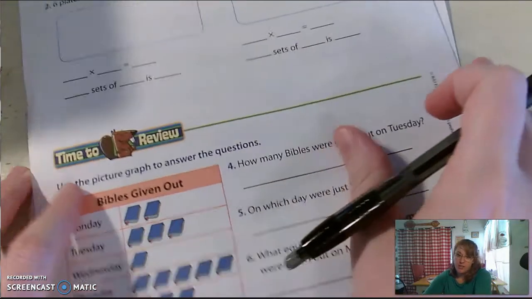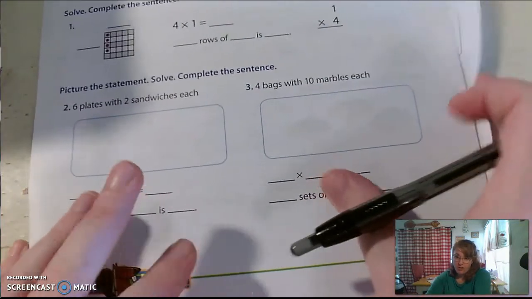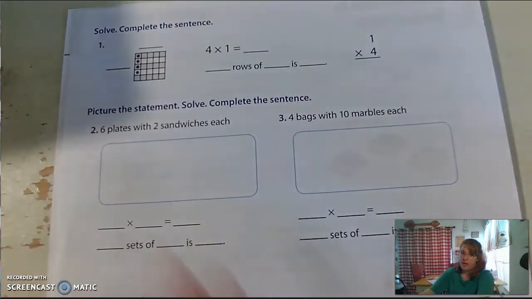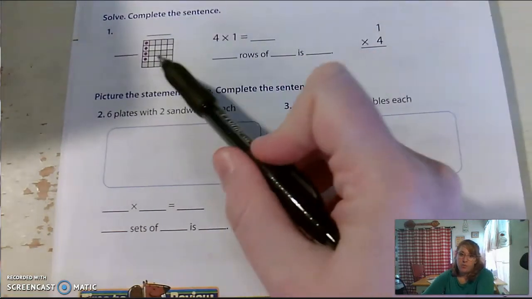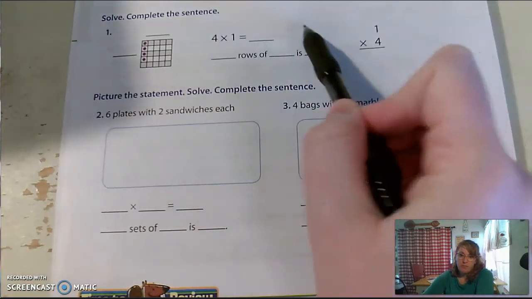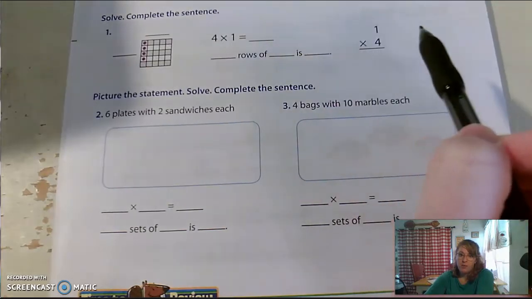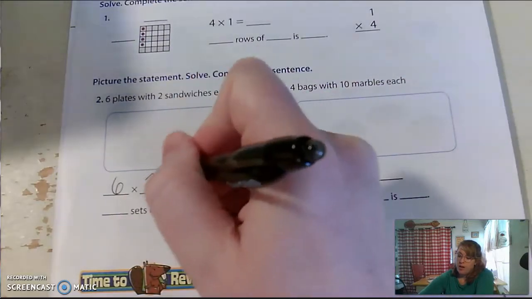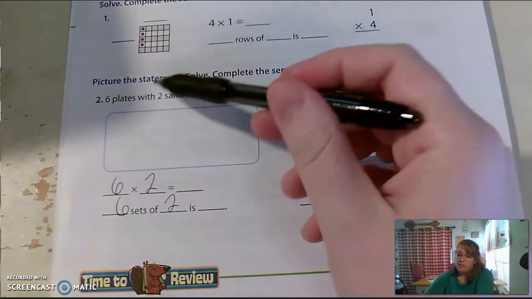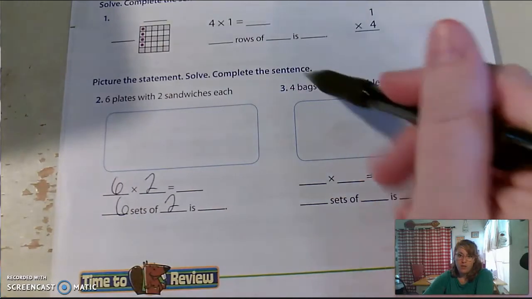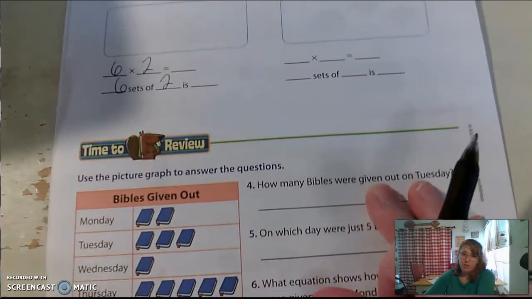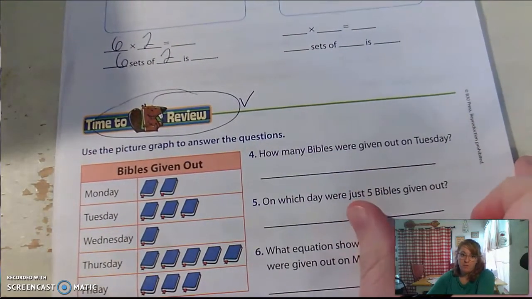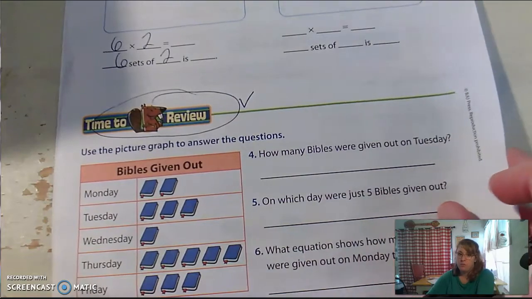Let's look at the back. If you need to use a calculator to do this, I am totally fine with that because I haven't had you memorizing facts yet. So that's okay. Number 1, we fill in our array, we write it horizontally, and then we write it vertically. Number 2, you have to draw 6 sets of 2. And for this one, 4 bags of 10. And I do want you to do the time for review on this one, okay?